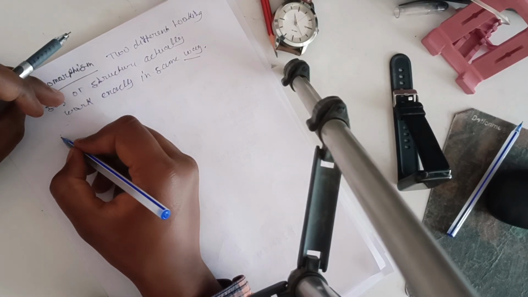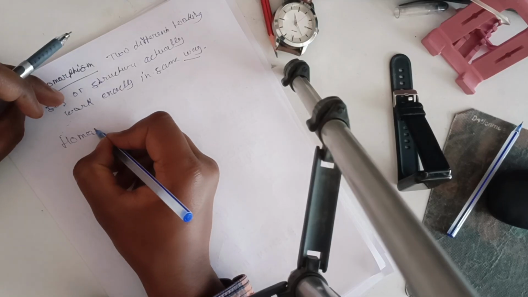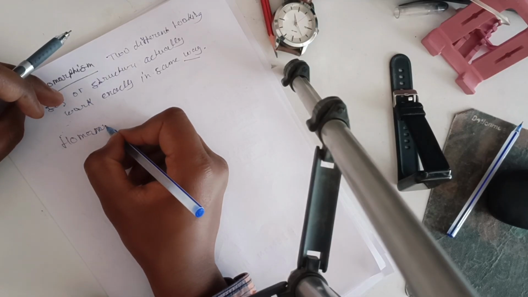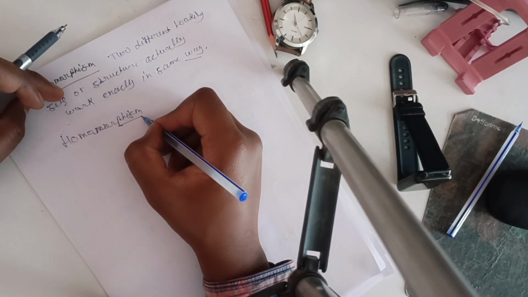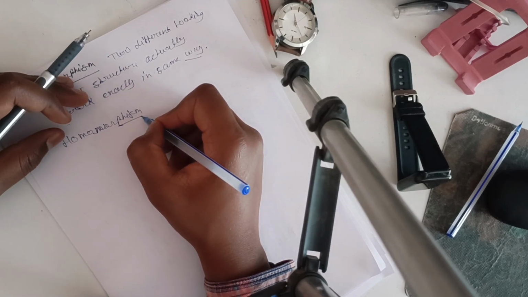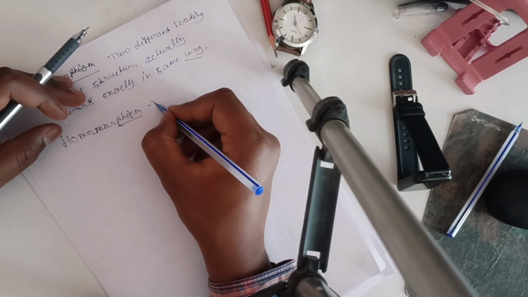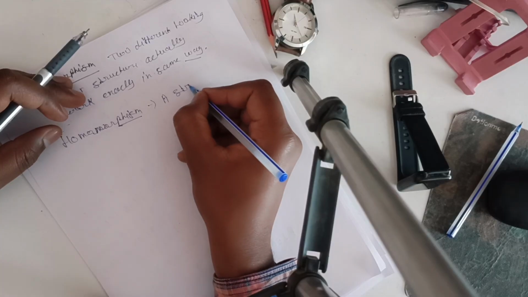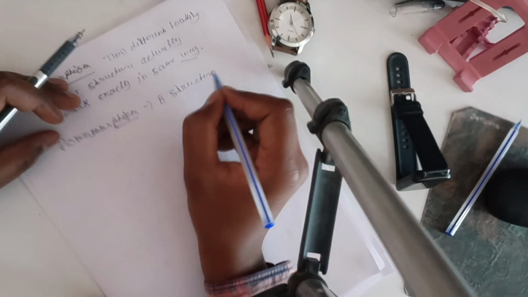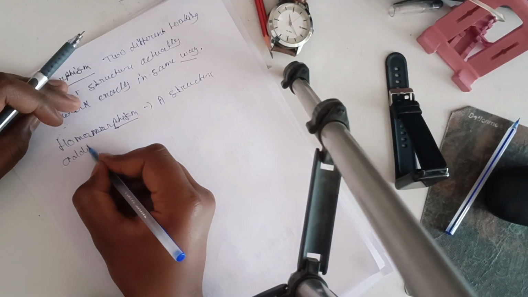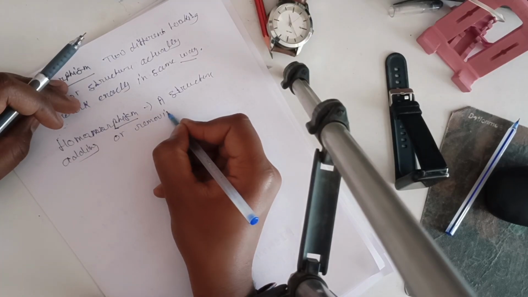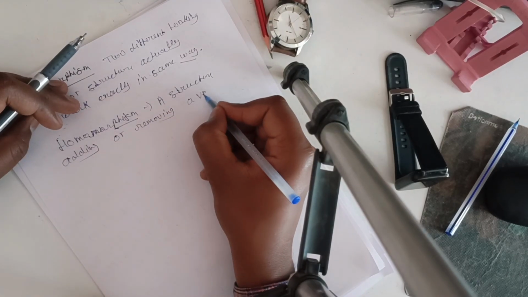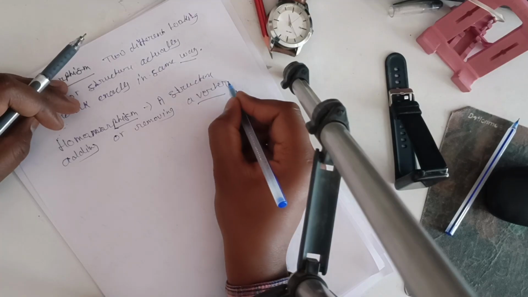So basically homomorphism. Homomorphism is a structure adding or removing a vertex.